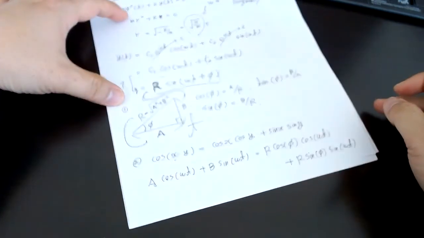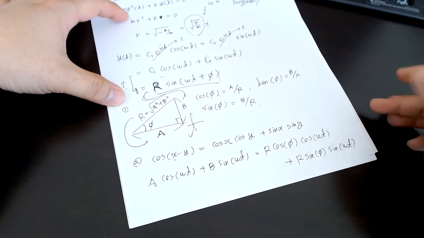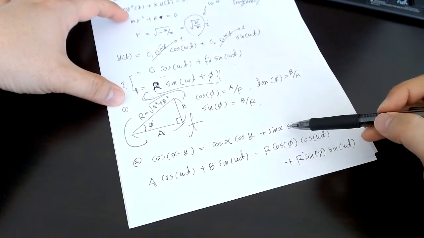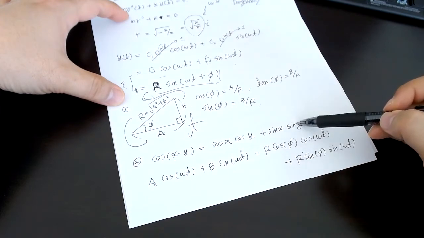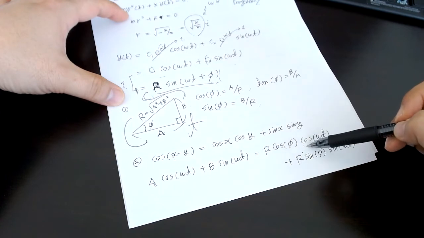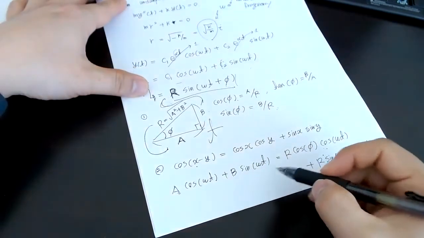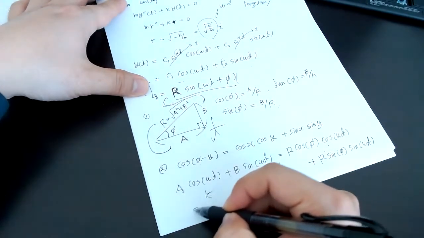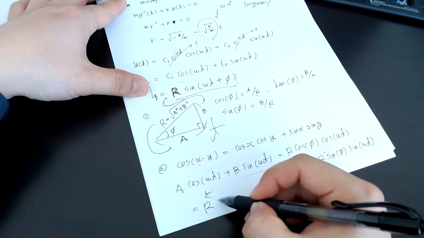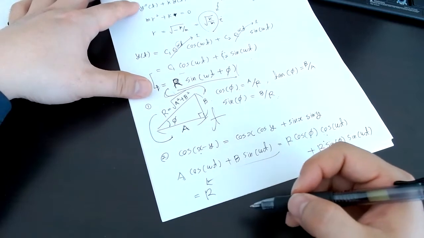Now, by using that trigonometric identity, this is equal to R times cosine of omega t minus phi, and that is equal to R times the cosine.